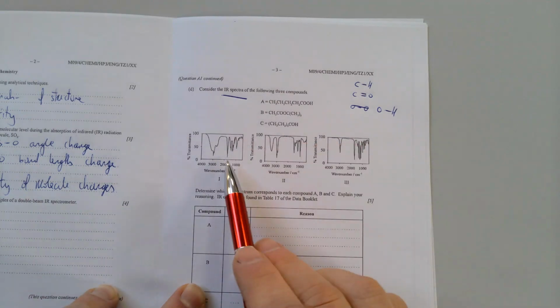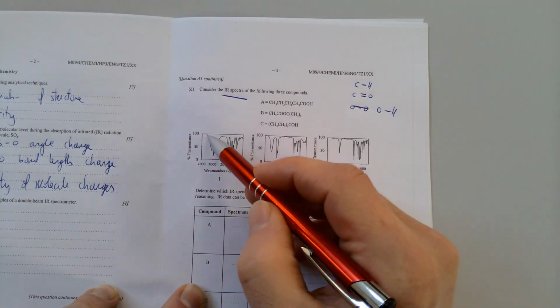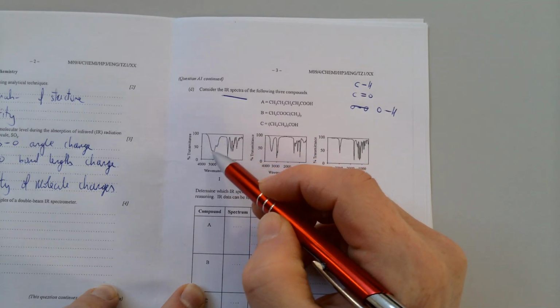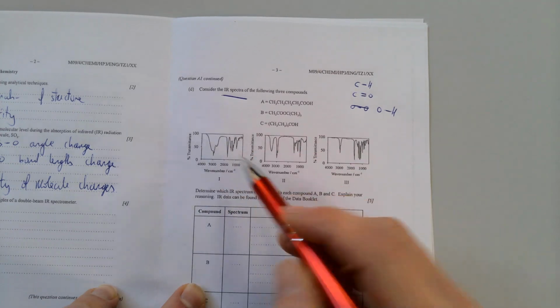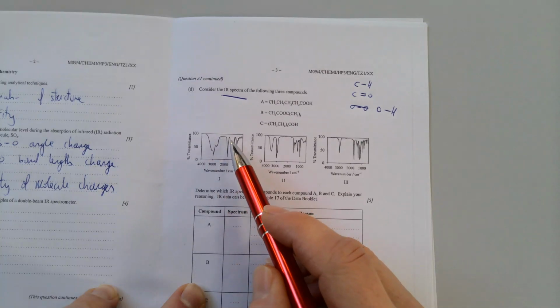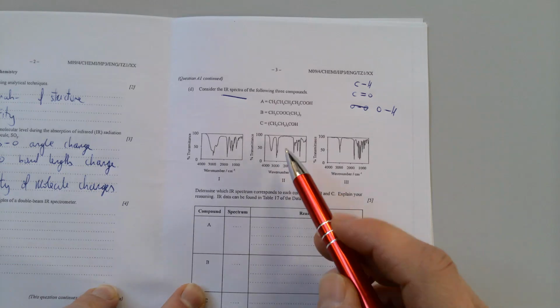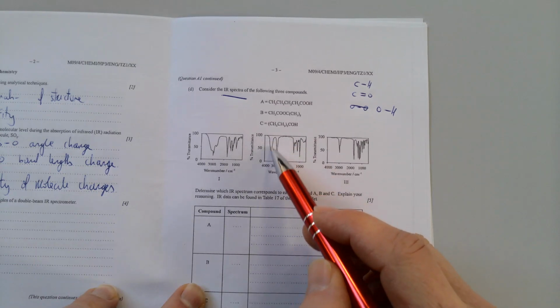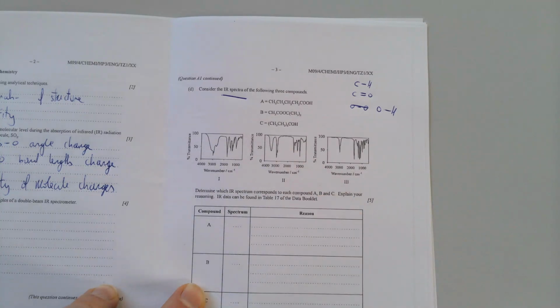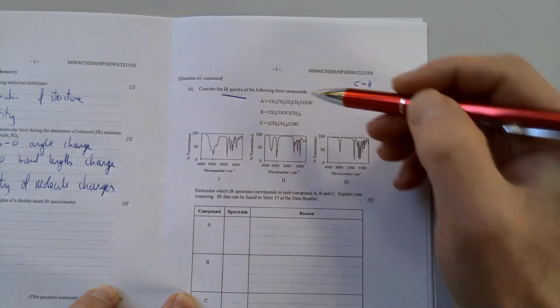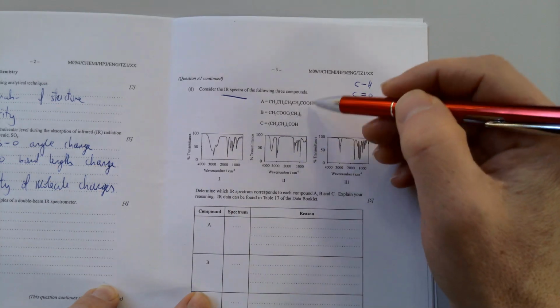So you should always and really easily spot the broad peaks around about the 3000. There's a broad one here, and there's a broad-ish one here which are worthy of note, so I think it's worth picking out those. And we're also looking at these molecules up here.